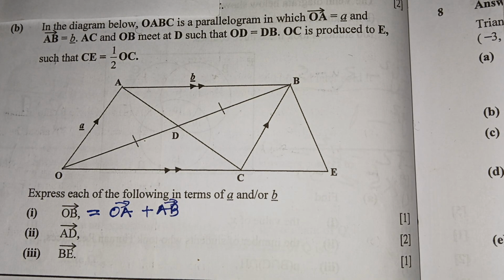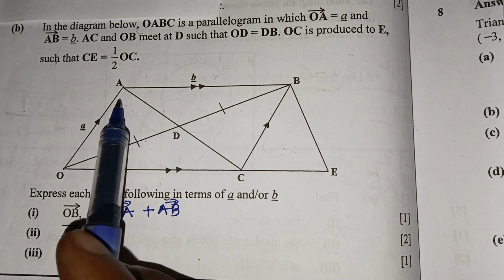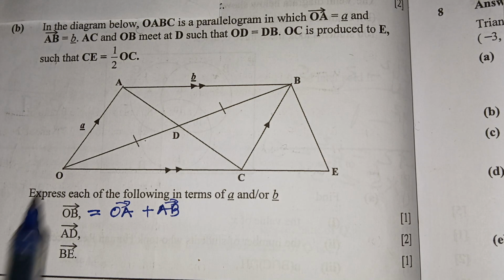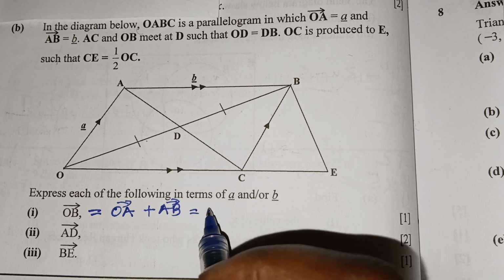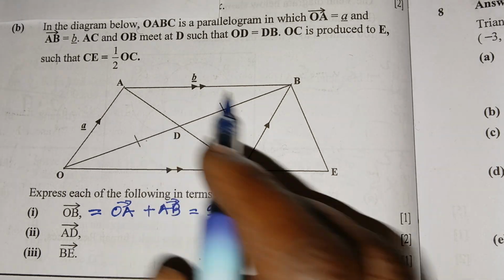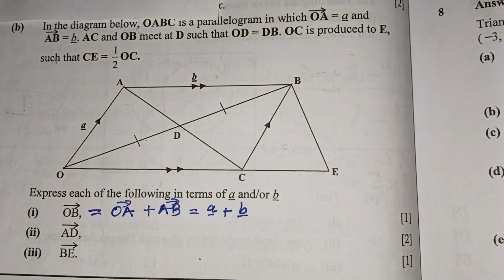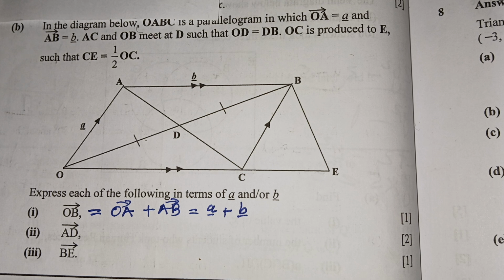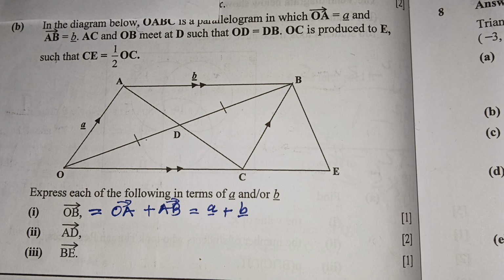All right, and then now we come and get these magnitudes that are here. The direction, we have followed that. The magnitude, what is this? O to A is denoted by a. Then AB is denoted by b. So if you're asking me what the answer is going to be for the first one, this is going to be the answer.